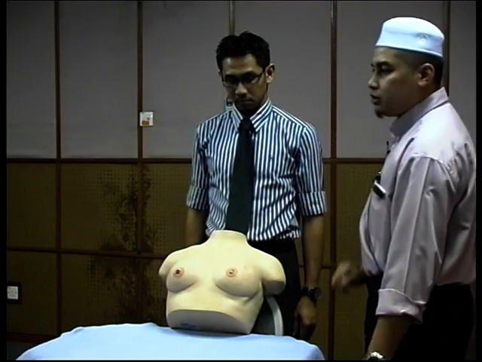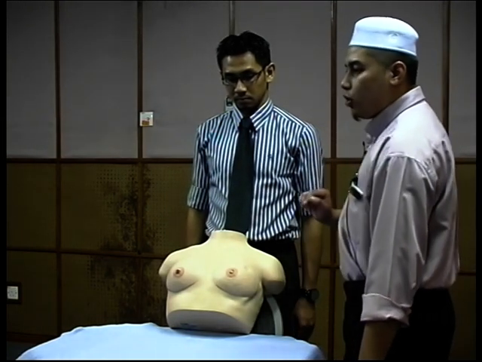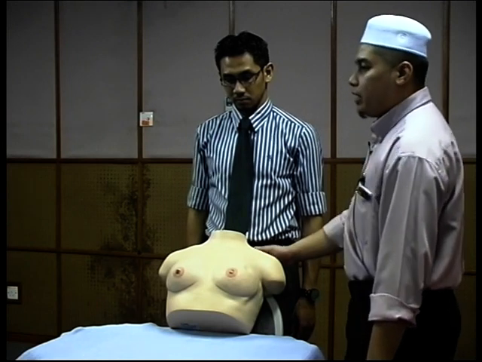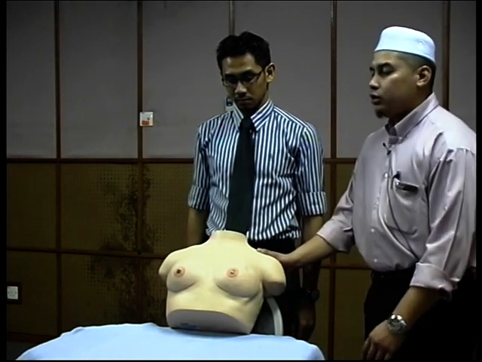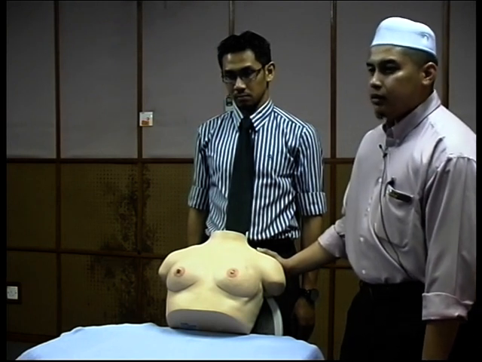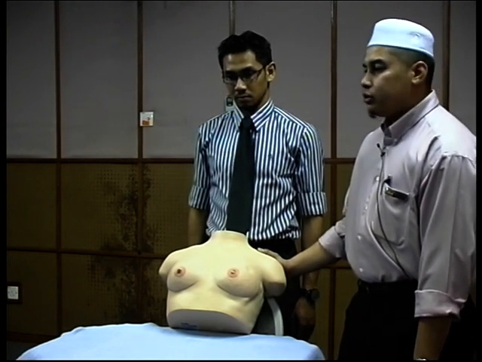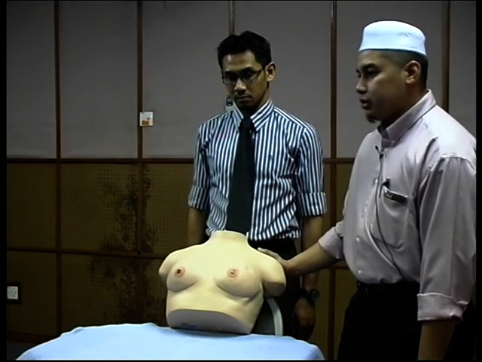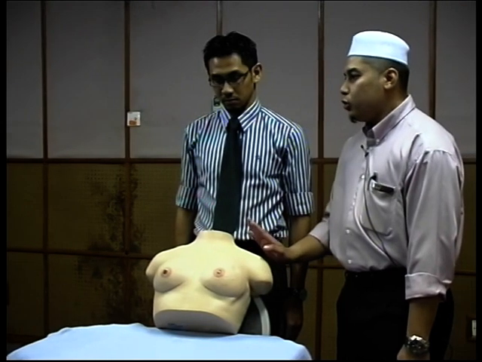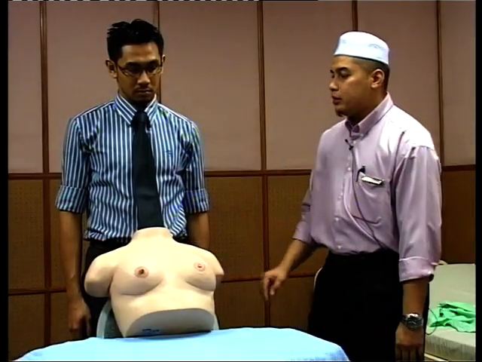To examine the axilla, there are 5 quadrants or 5 sites that you have to examine, where the axillary lymph nodes are divided into apical region, central region, anterior region, posterior region, and lateral region. So, how should you examine the axilla? There are a few ways, but I'll show you one of the methods.